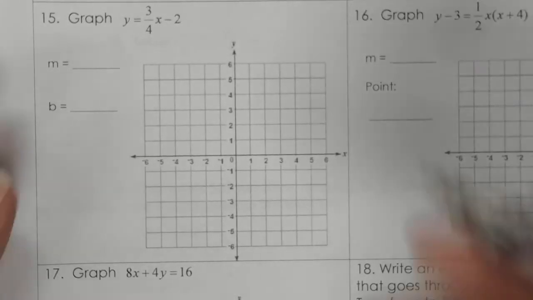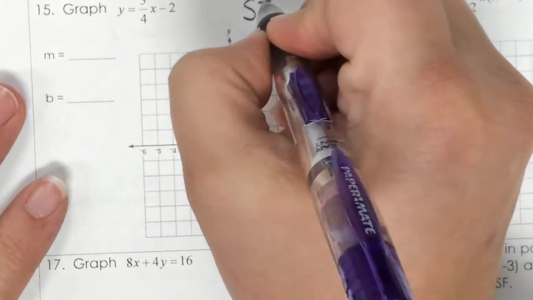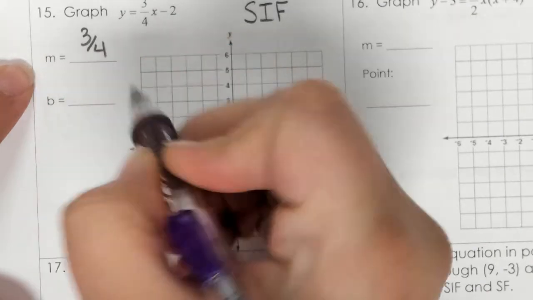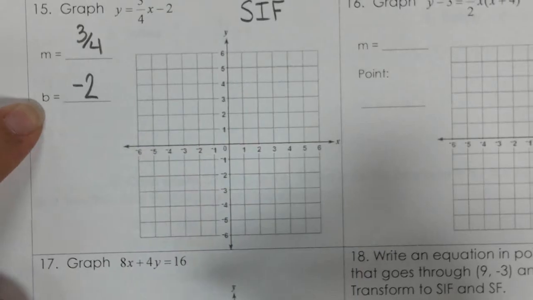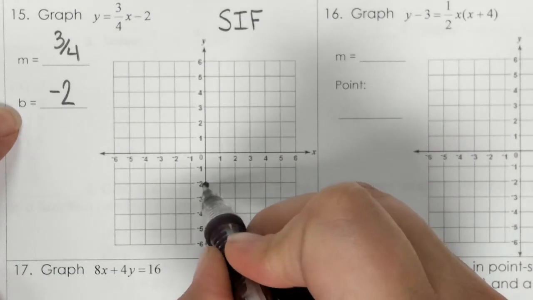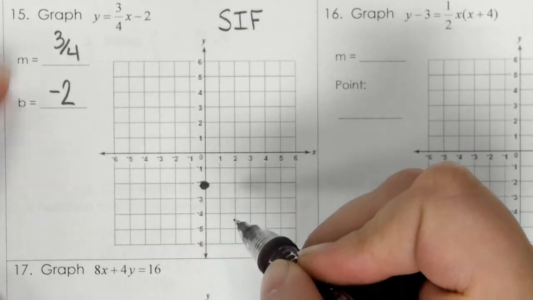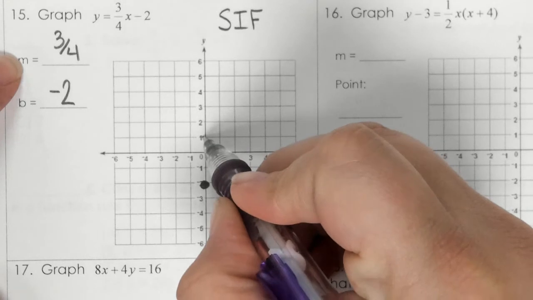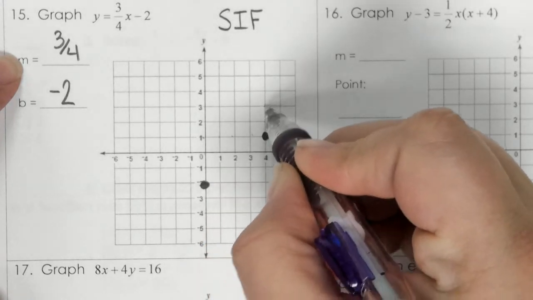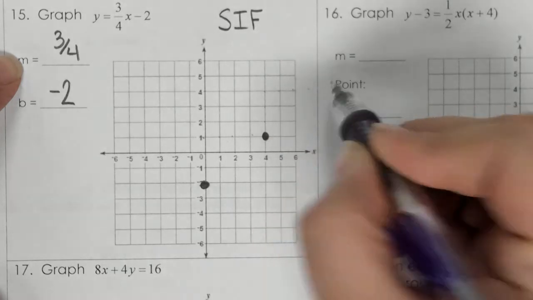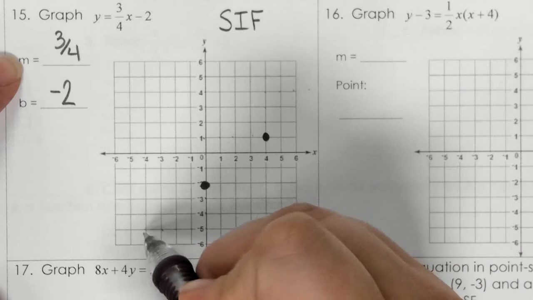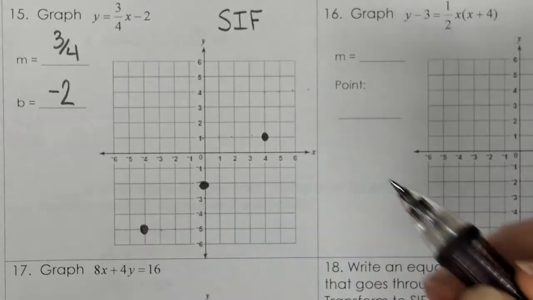For number 15, this one would be slope-intercept form, where m is 3/4 and b is -2. So I begin on the y-axis at -2. And then I'm going to rise 3 and run to the right 4. And if I continue doing that, I will be off the graph. So I'm also going to go down 3, left 4, and draw my line.